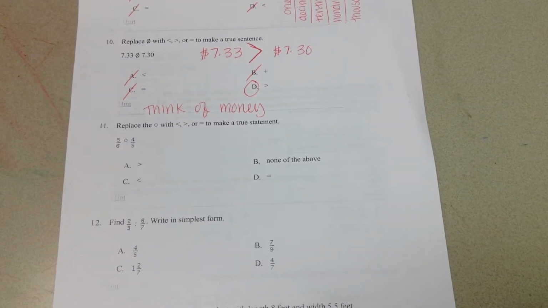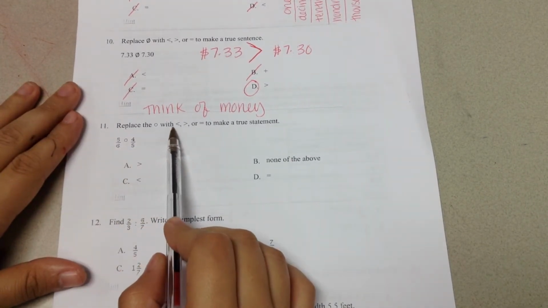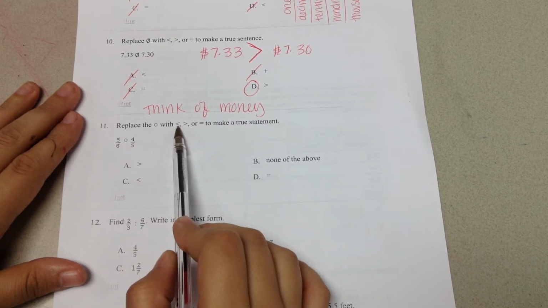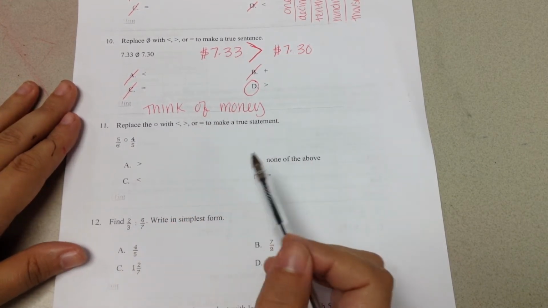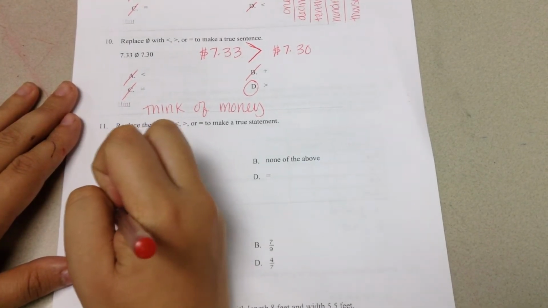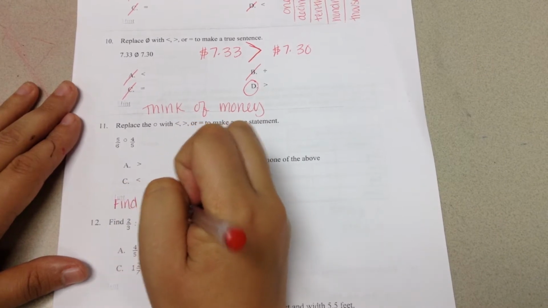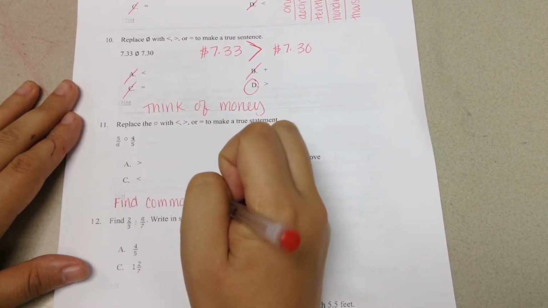Alright, we're going to do problems 11 through 15. So we're going to start with number 11. Replace the blank with a greater than or less than or equal to. So when we have two fractions, you have to find a common denominator.